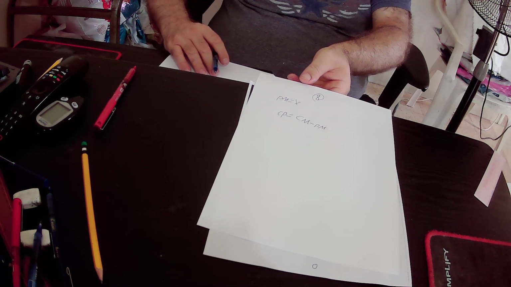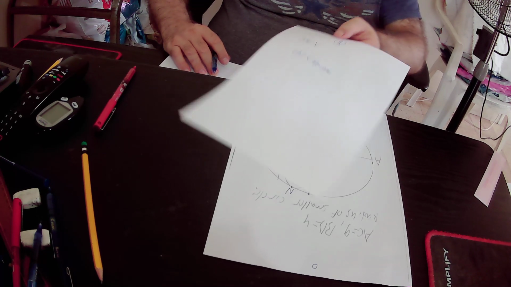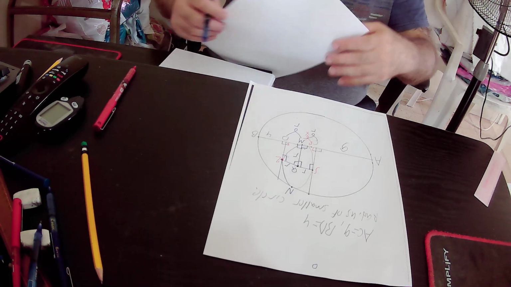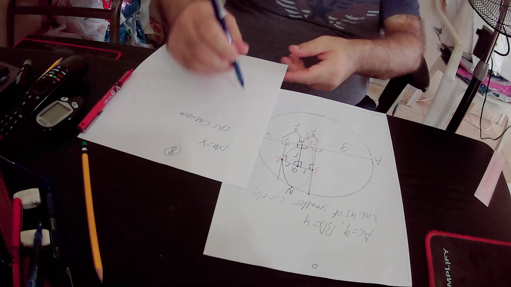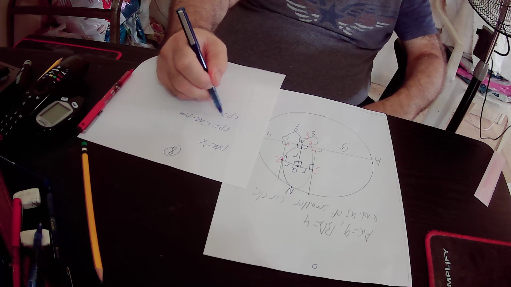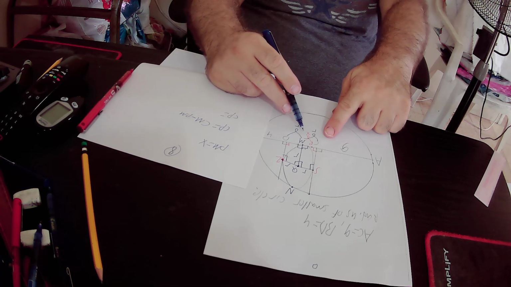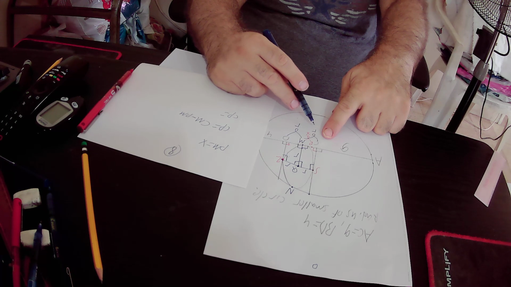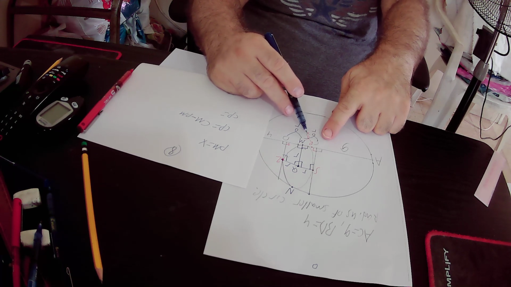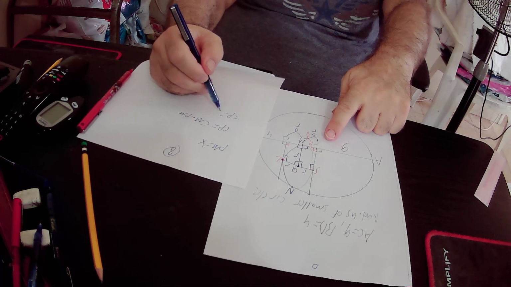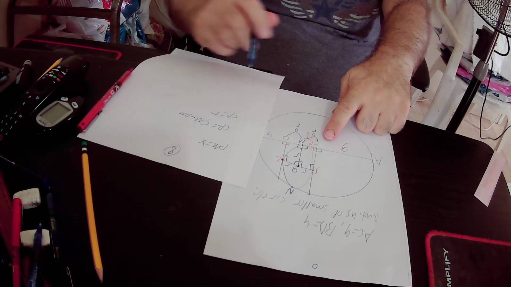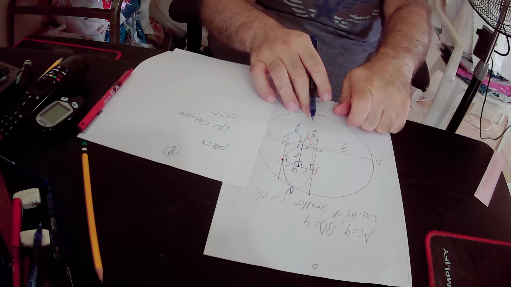Cp will be equal to Cm minus Pm. Okay? So Cp will be equal to Cm, where Cm equals small r and Pm equals x.